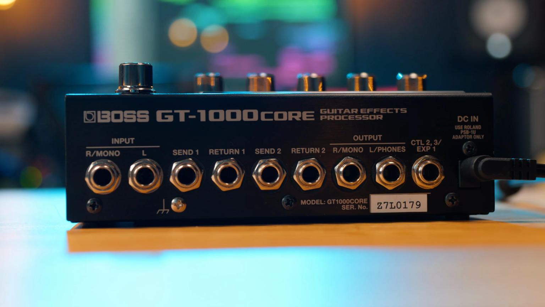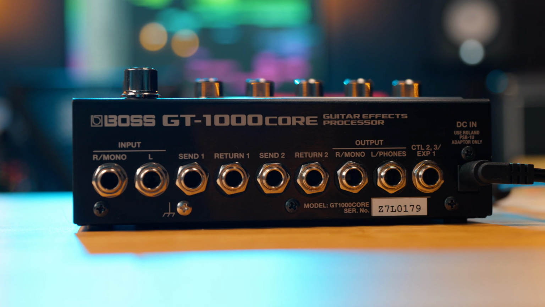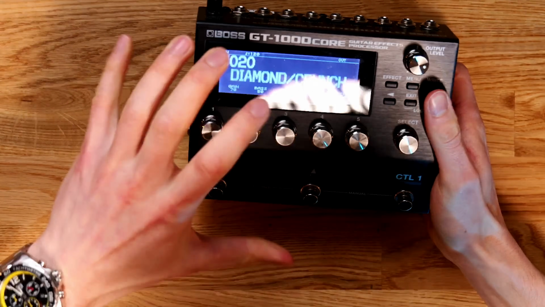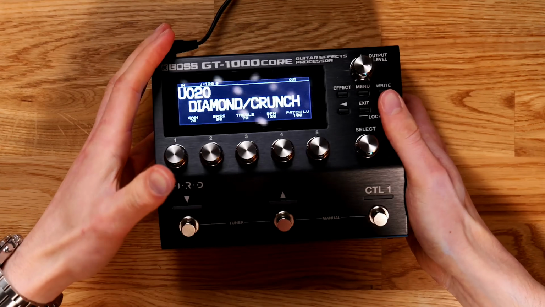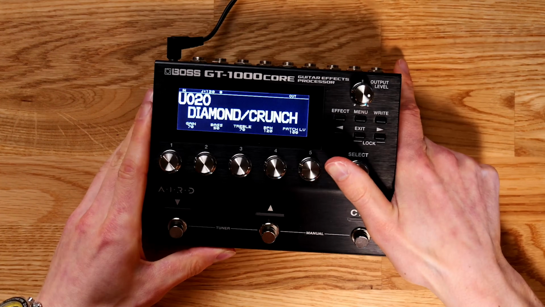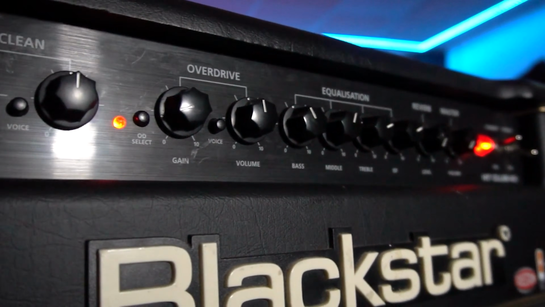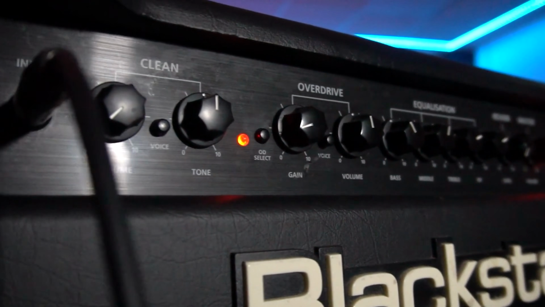Luckily, because the GT-1000 core has got multiple effects loops, it's actually got 2, we can use the send and returns on the back of this pedal to leverage all of the effects on this unit whilst bypassing the amp modeling section and actually using our real life amplifier. And this is how you set it up. You're going to need 4 cables to achieve this. You could also use the 6-cable method to do this in stereo, but I'll talk about that in a moment.